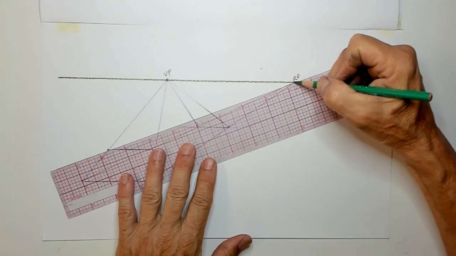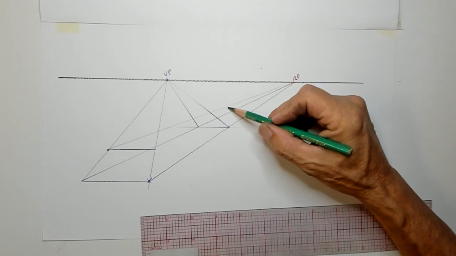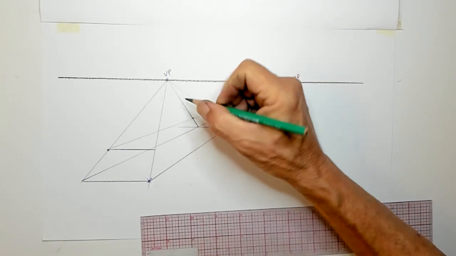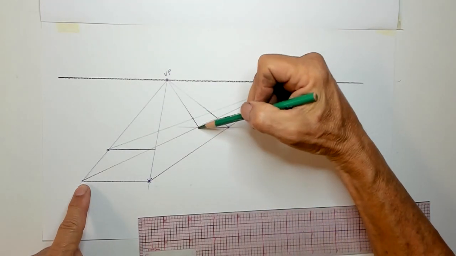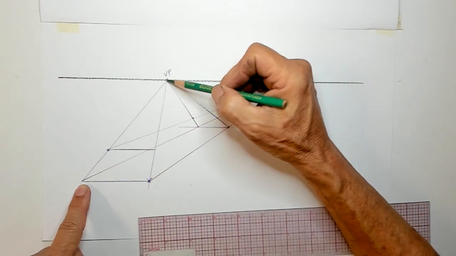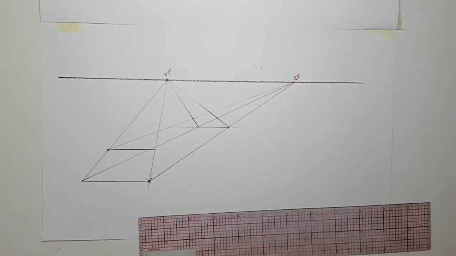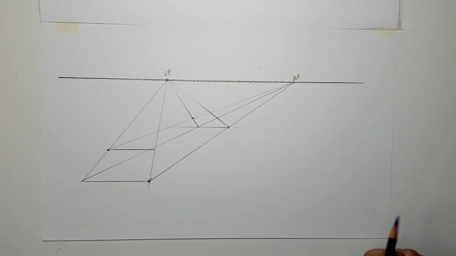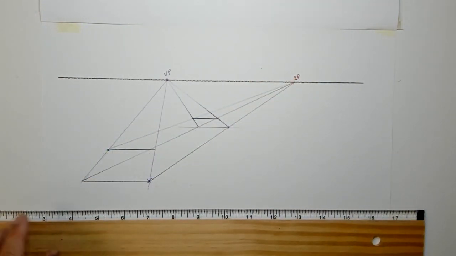I'm going to use the same reference point because all these lines need to be parallel. So there. Now, this line that's going to this vanishing point is the same length as this one because they're parallel with each other. Any lines that go to the same dot are parallel. Now these two are the same size. I don't know what size they are because I didn't make a scale.